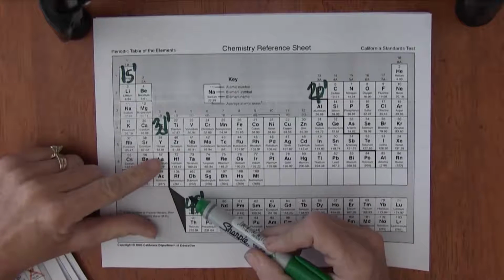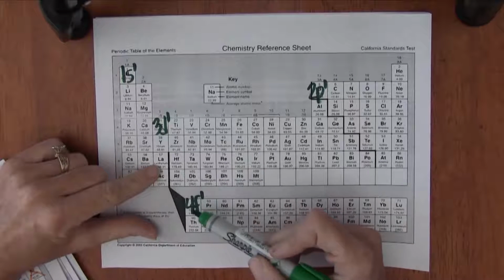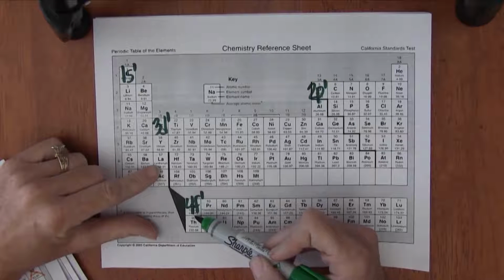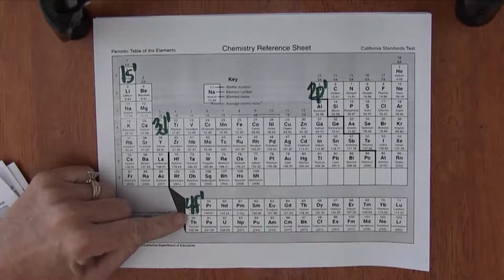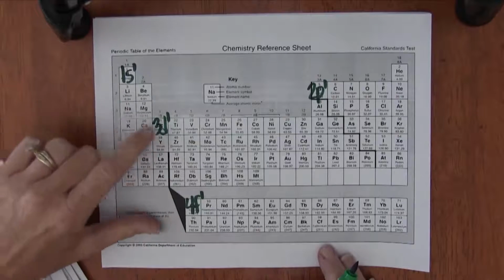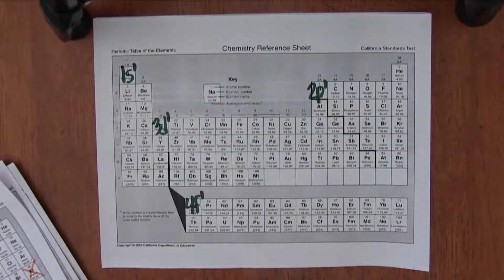There's some problems here with where the inner transition metals start and which elements actually go down here, so I'm going to put 4f1 and overlook the names down here and probably not do a lot with it. Now that we have our 4 anchors, we can look specifically at certain elements.